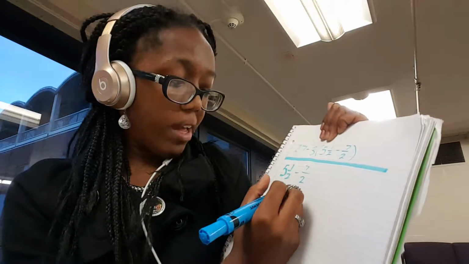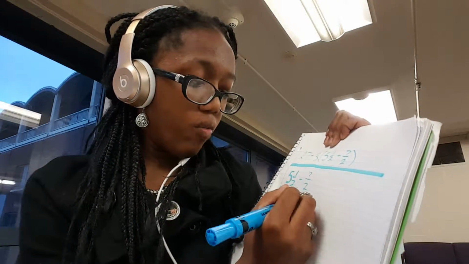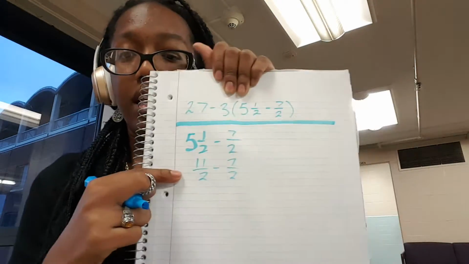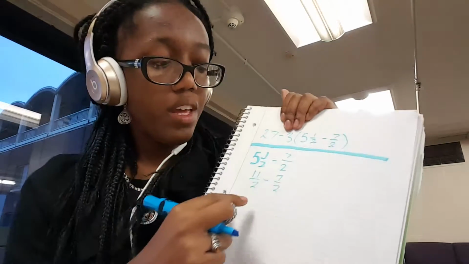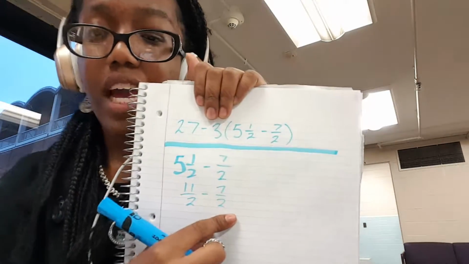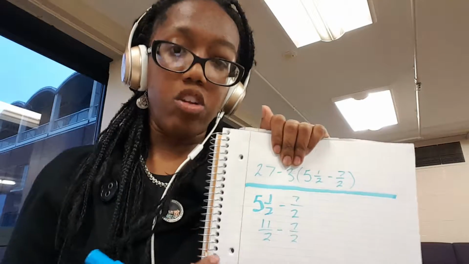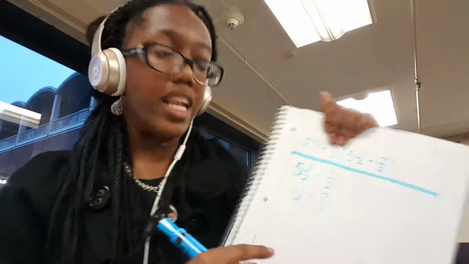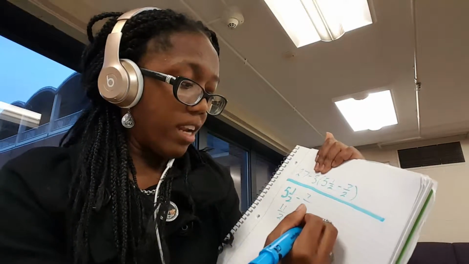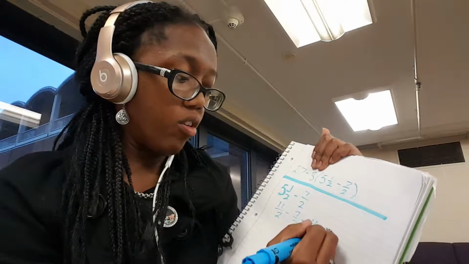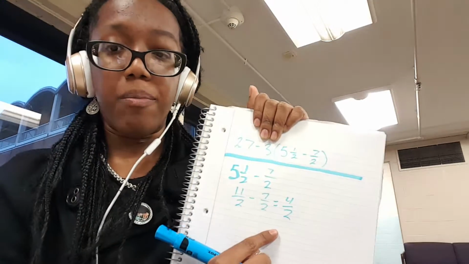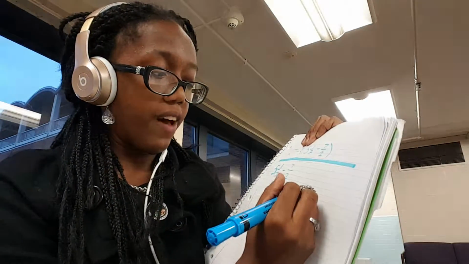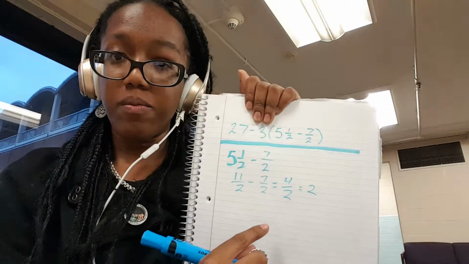And then you're just going to drop down the 7 over 2, so you have 11 over 2 minus 7 over 2. Now, since both denominators are the same, you don't have any major work to do regarding that. So you just go ahead and subtract them, which gives you 4 over 2, which is also an improper fraction, and that can be simplified into just 2.